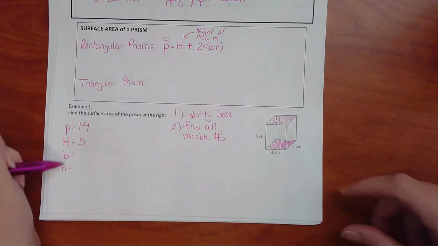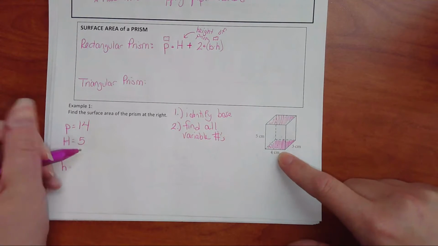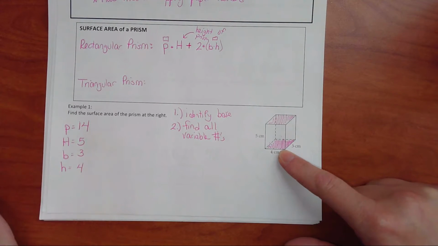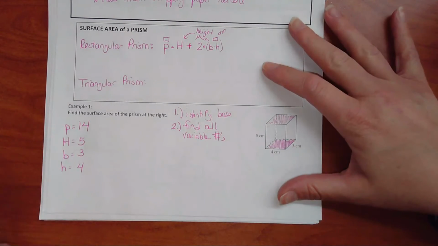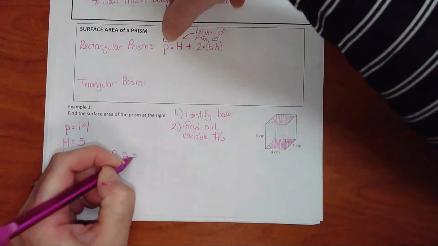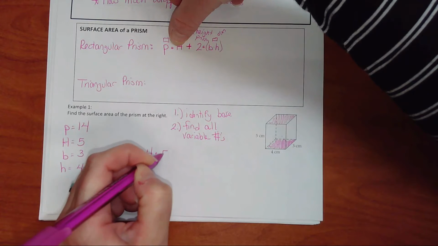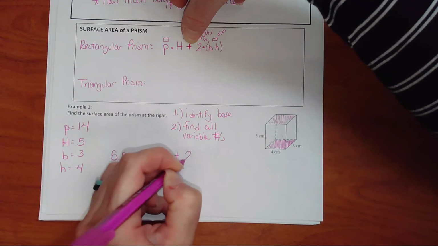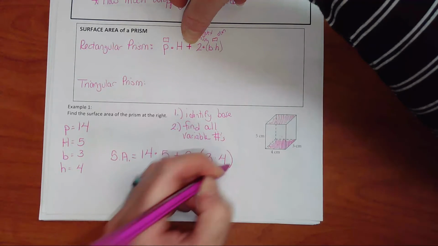And then the base and the height of my rectangle here are 3 and 4. It doesn't matter what order they go in because they're being multiplied. And now that I have that, I can just plug into my formula. So surface area equals P times H plus 2 B times little h.